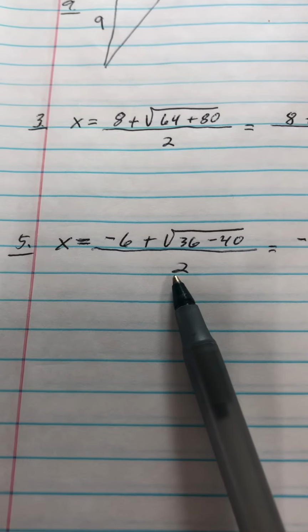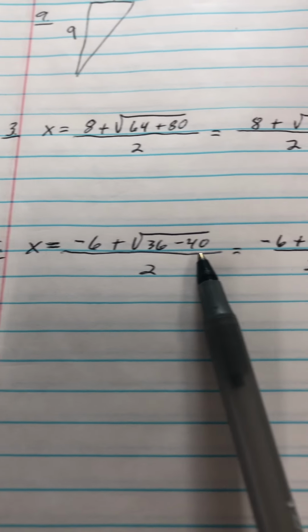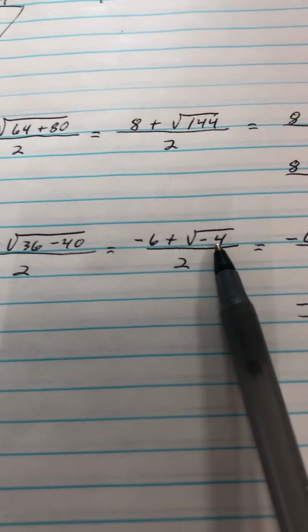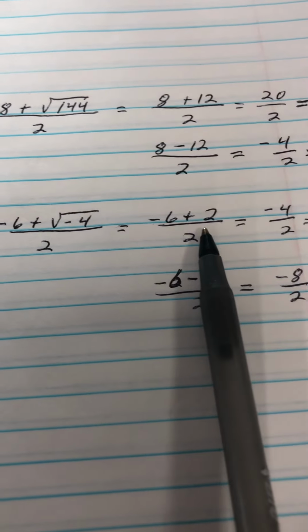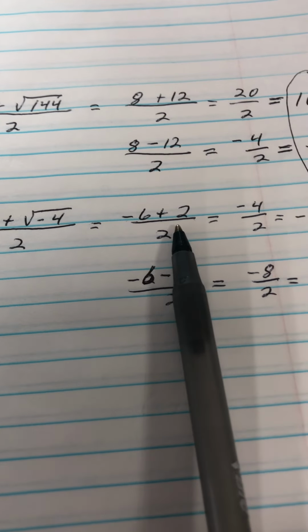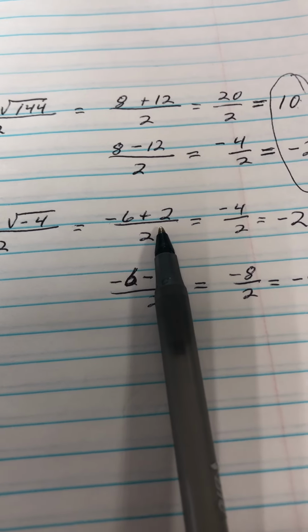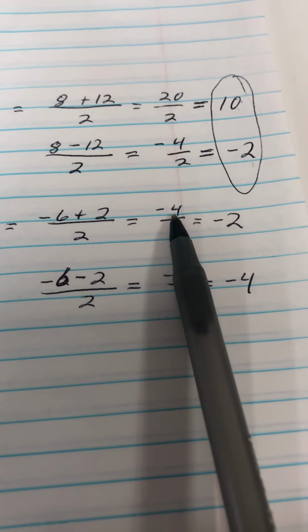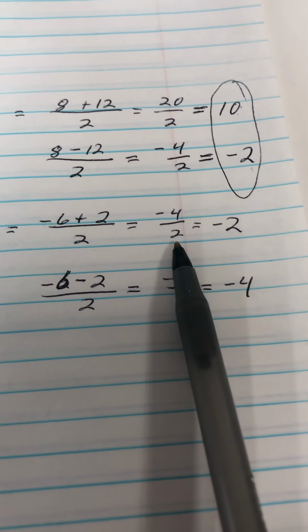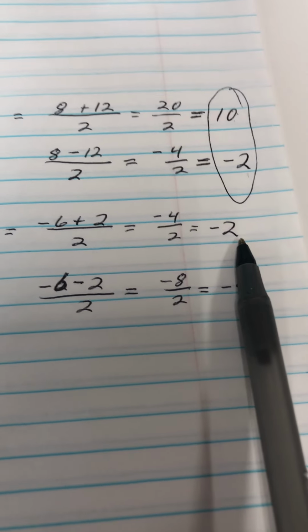And here's number 5 worked out for you. 36 minus 40 ended up being negative 4. This one's easy enough to keep going too. So I went ahead and did it because the square root of negative 4 is 2. And then I go ahead and solve this: negative 4 divided by 2 equals negative 2.